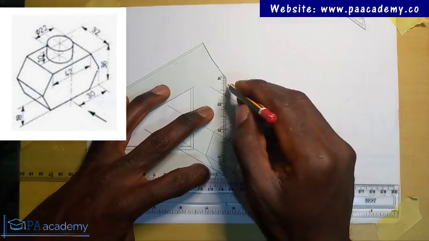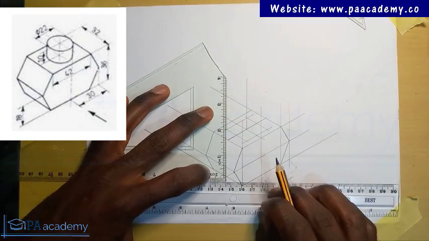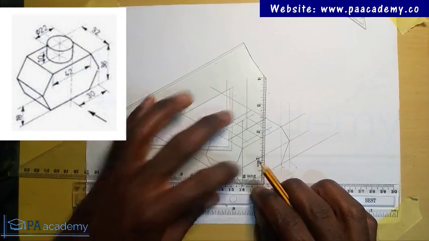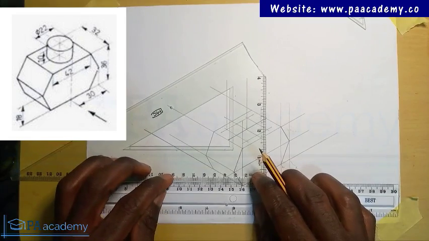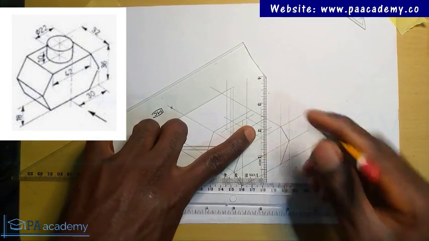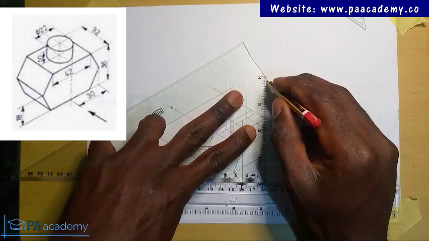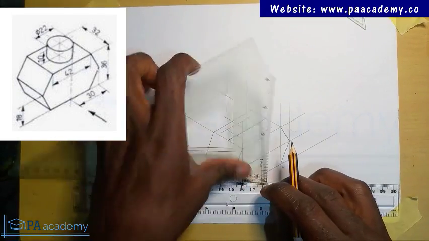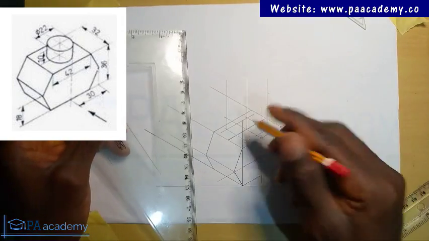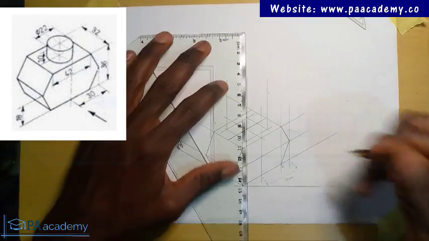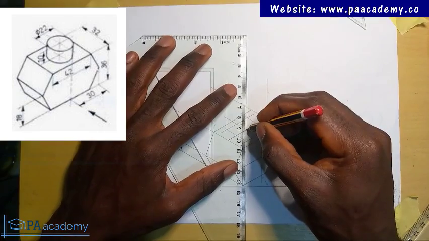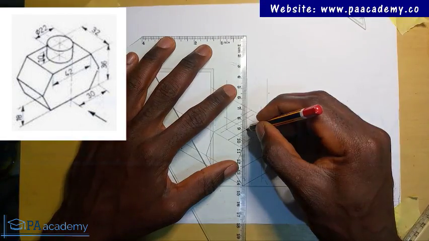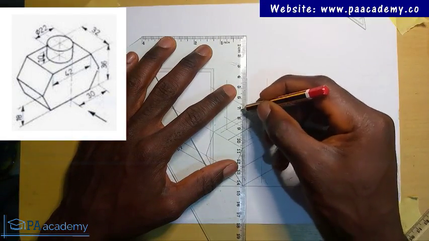From here also I'll project this. And from here I'll also project this. Right, so from this center here is where I'm going to measure my 4 centimeter. So this is 0, 1, 2, 3, 4.